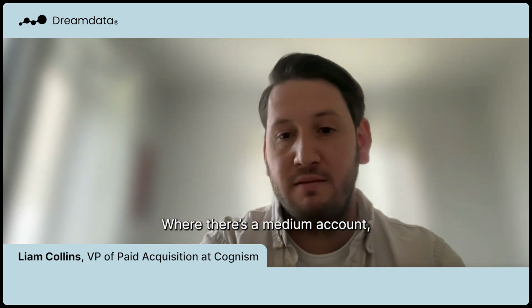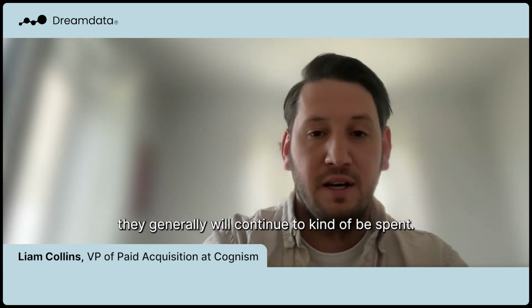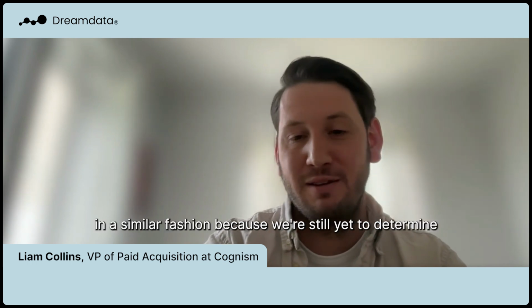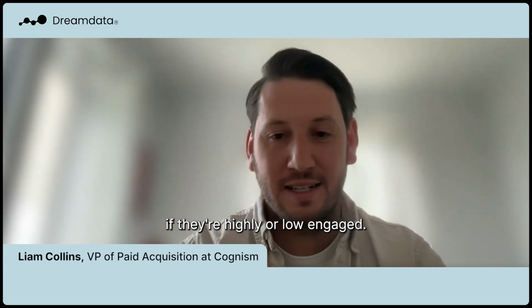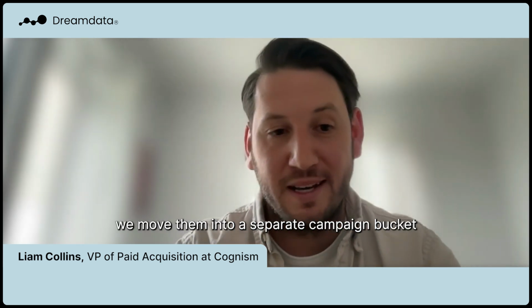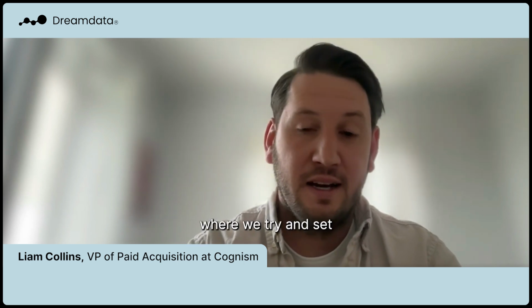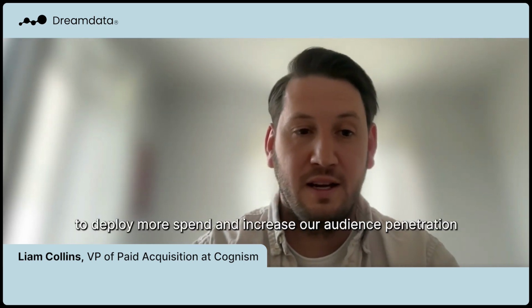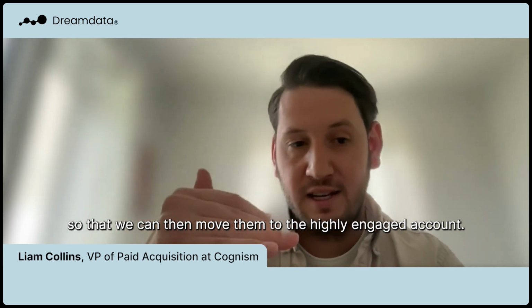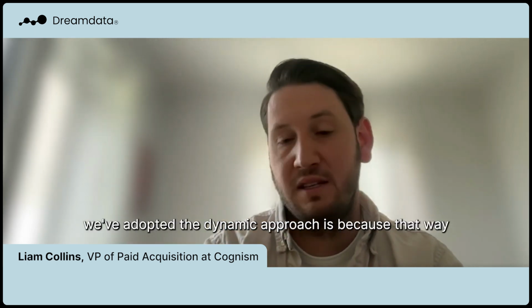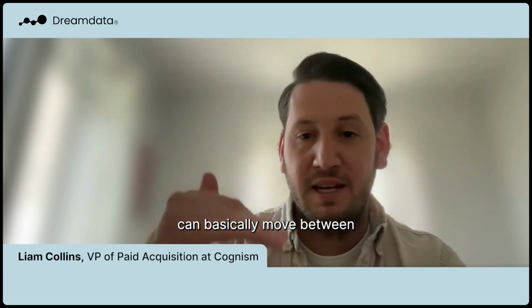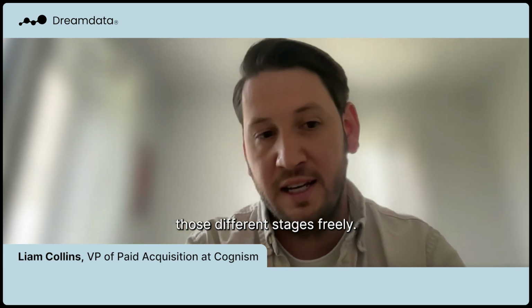Where there's a medium account, they generally will continue to be spent on, we spend budget on those accounts in a similar fashion because we're still yet to determine if they're highly or low engaged. But where we've got low engaged accounts, we move them into a separate campaign bucket, again dynamically, where we try to deploy more spend and increase our audience penetration for those accounts so that we can then move them to the highly engaged account. And the reason why we've adopted the dynamic approach is that it's less heavy lifting and the accounts can basically move between those different stages freely.